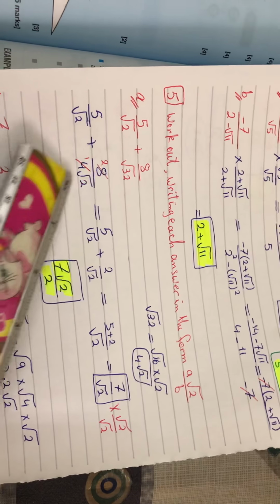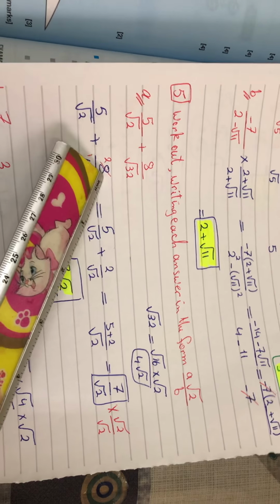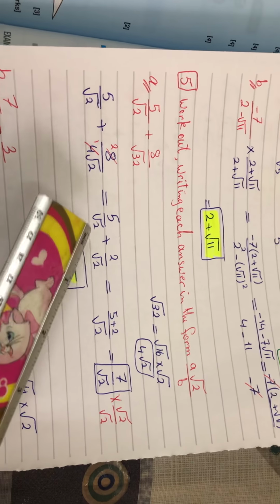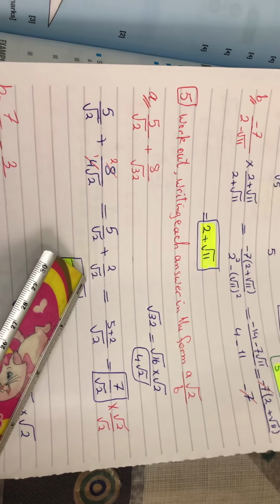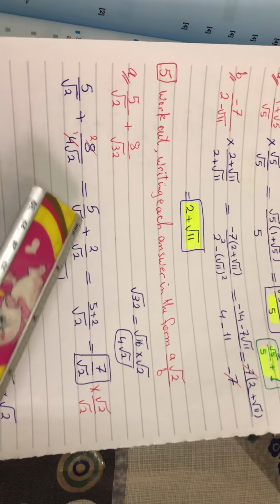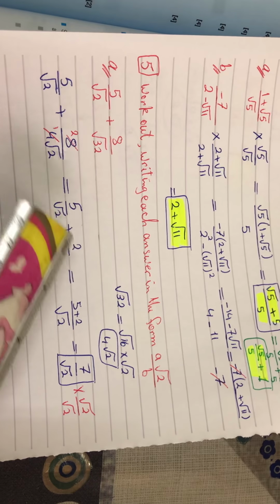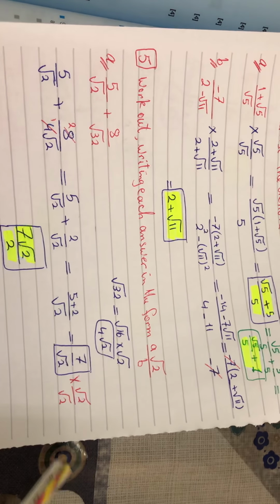And start to simplify this fraction. Divided by 4 equals 1, divided by 4 equals 2. Now what is the equivalent fraction? 5 over square root of 2 is still the same. And here I have 2 over square root of 2. Now I have the same denominator, so I'll write it just one time and add the numerators. So 5 plus 2 equals 7 and the denominator is square root of 2.